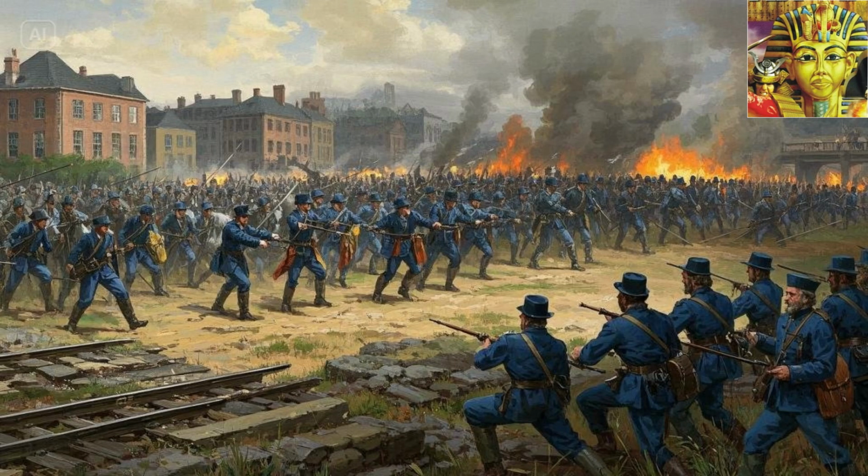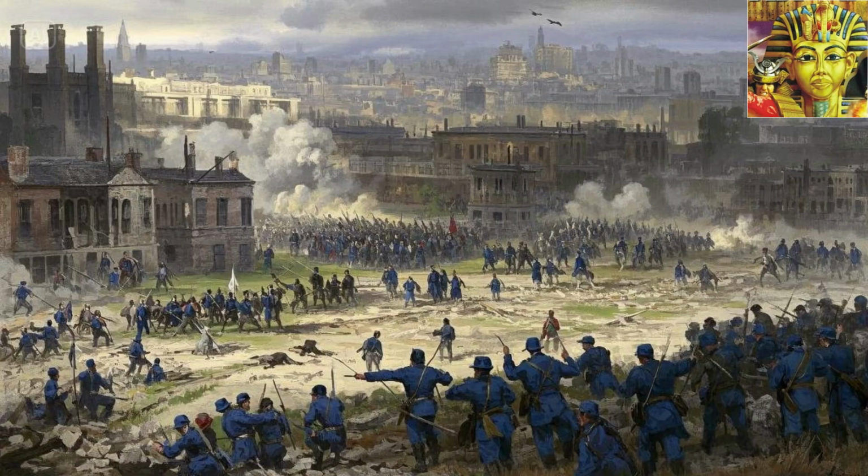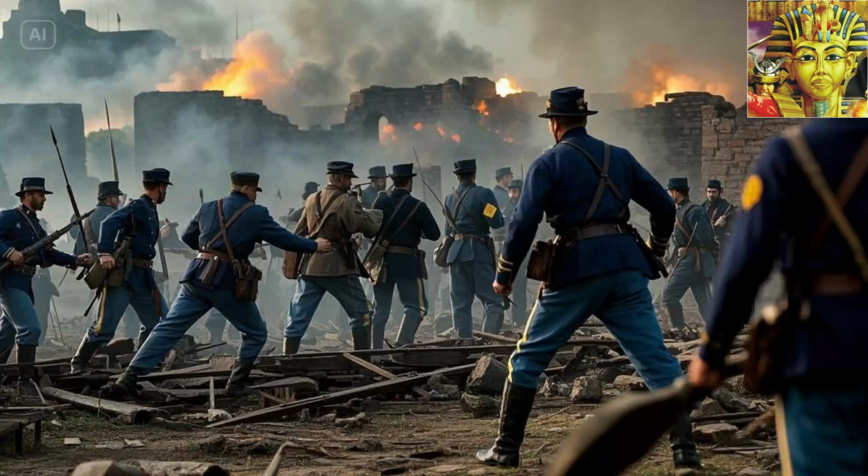Despite these efforts, Lincoln's re-election was far from assured. The president himself doubted his chances of winning, and there was widespread speculation that he would be defeated. The outcome of the election would hinge on the military situation and the public's perception of the war's progress.